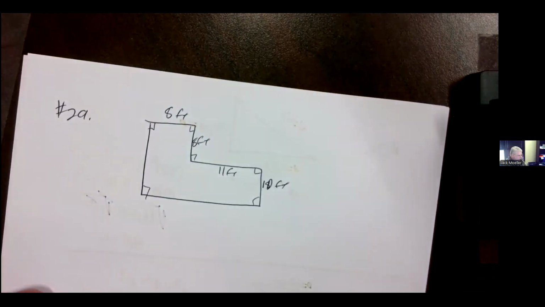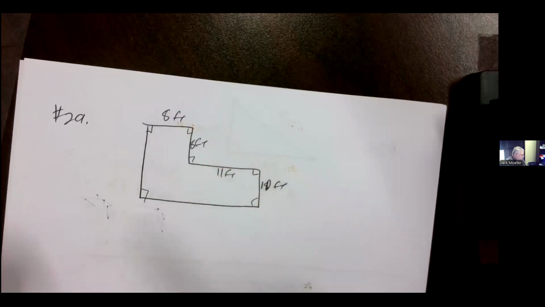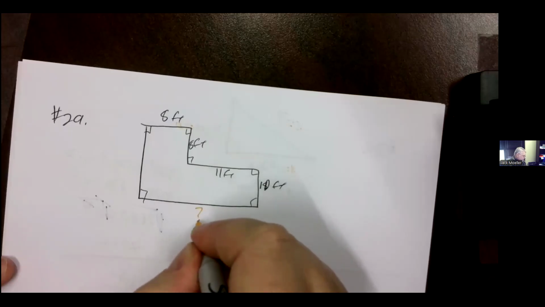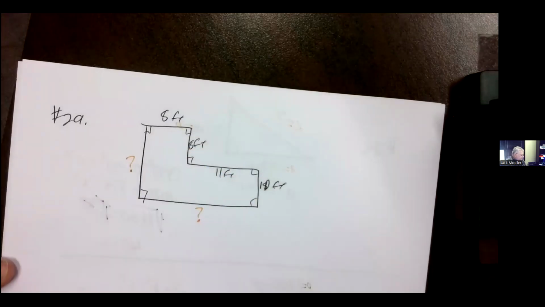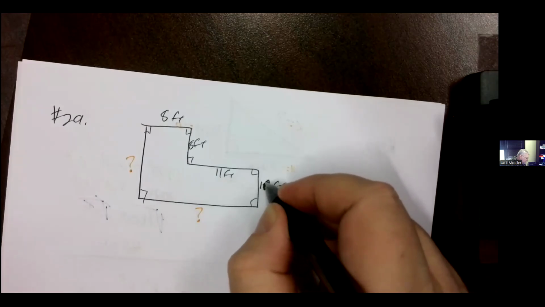All right, so to get the perimeter, we need all the outside edges. Got the top, that side, that, but we don't have the bottom, and we don't have the left side. So when you have missing pieces, you have to figure that out first. That is 10 over here, not 11.